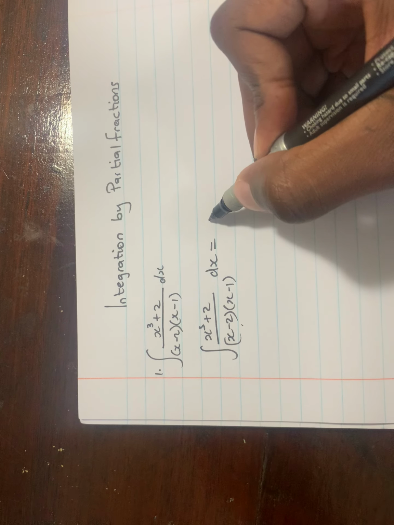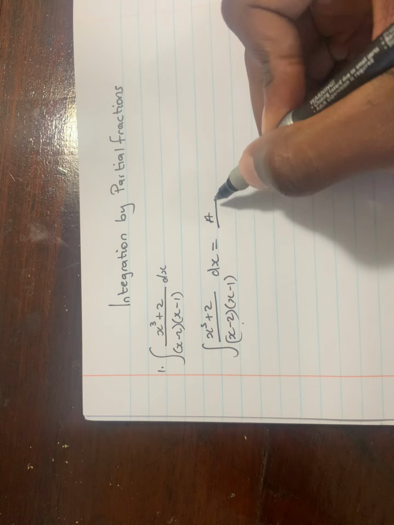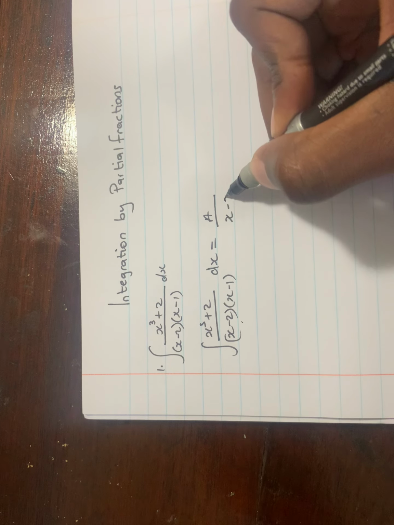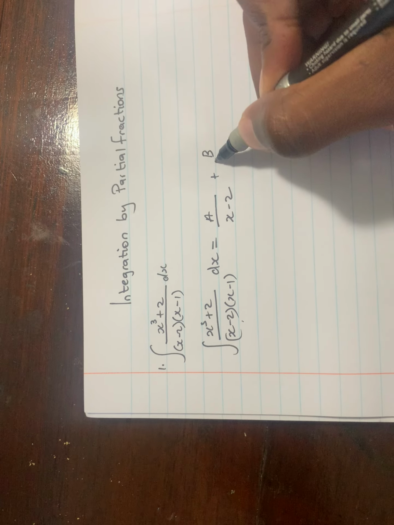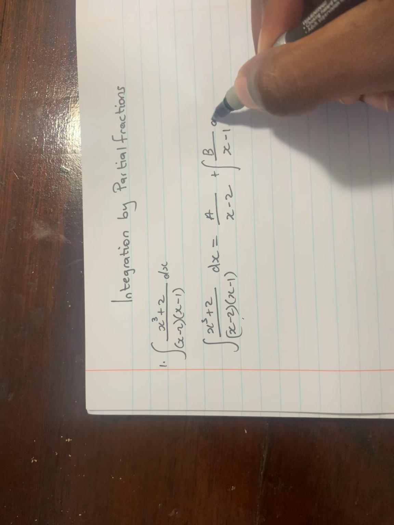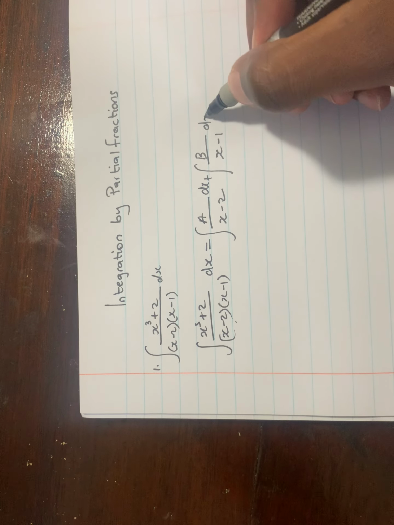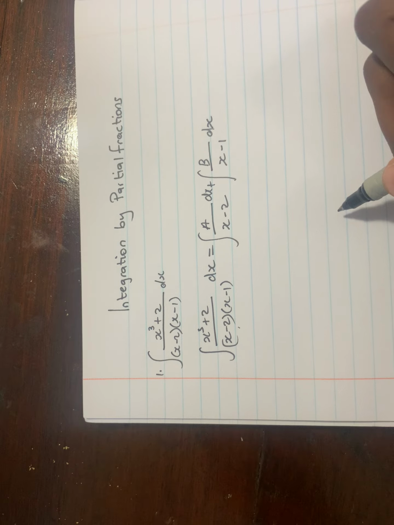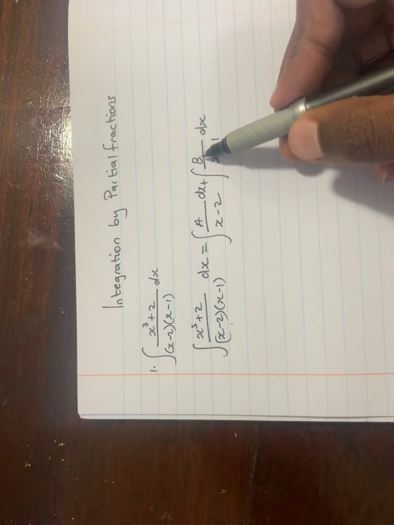So if we approach a linear, we need to have A over x minus 2 plus B over x minus 1, and we integrate with respect to x.